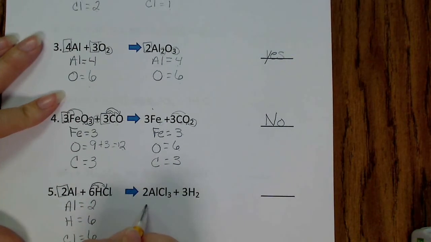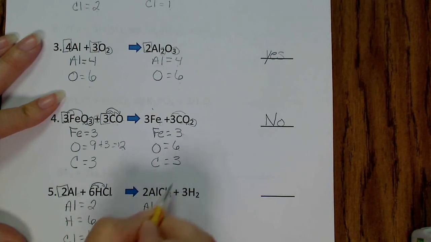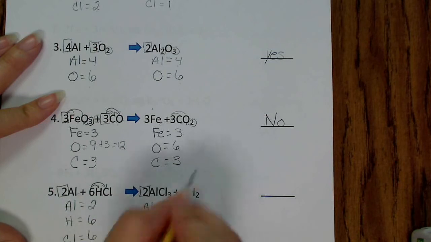And then over here on the product side, I still have aluminum. I still have hydrogen, and again, I'm going to put it in the same order as I did on the reactant side. And I still have chlorine. Looking at the aluminum, there is no subscript, but there is a coefficient of 2. So I'm going to put 2 for aluminum.